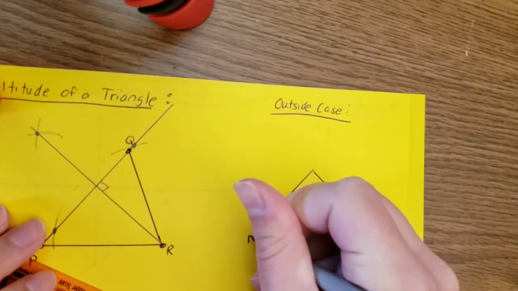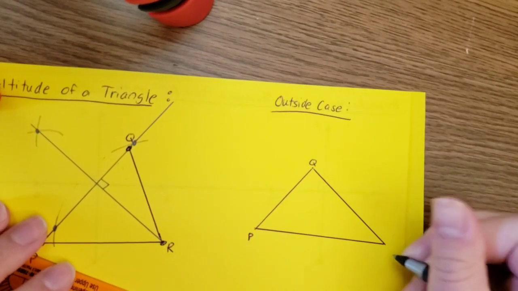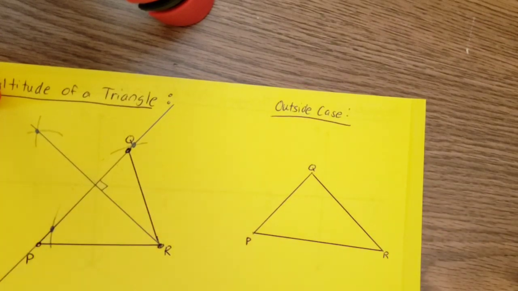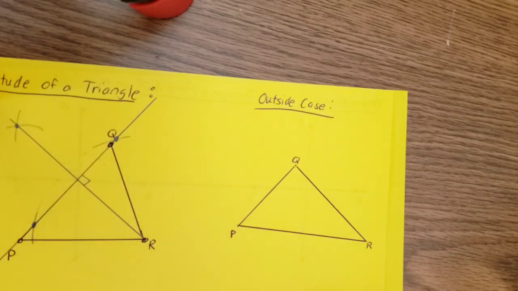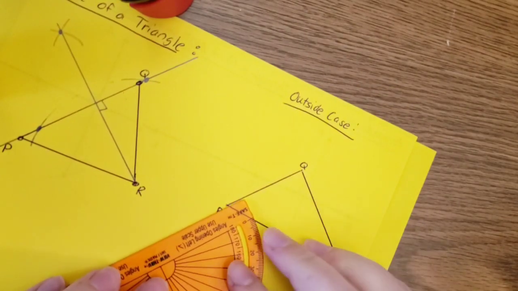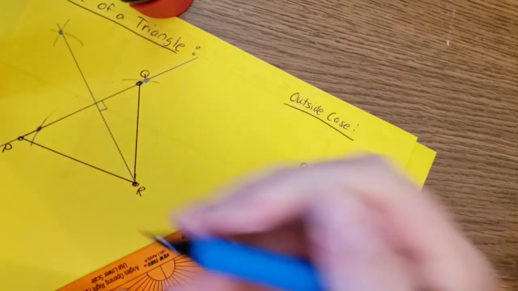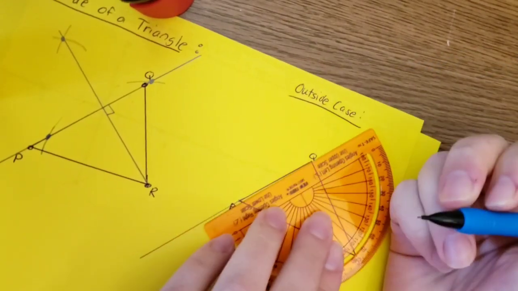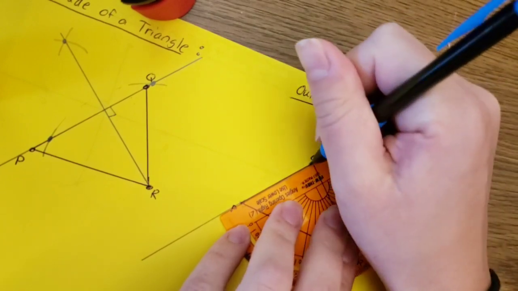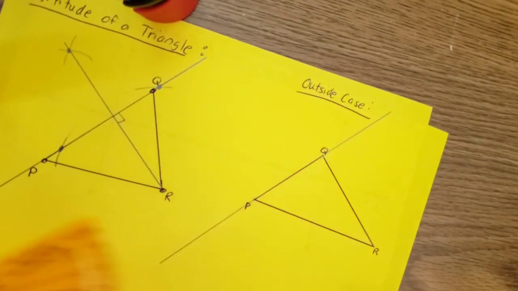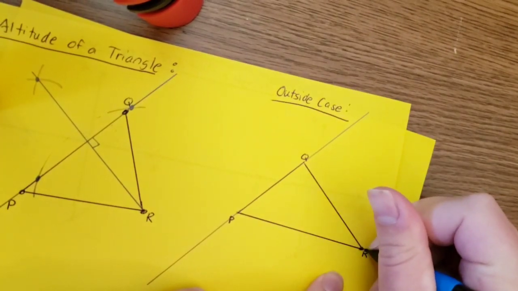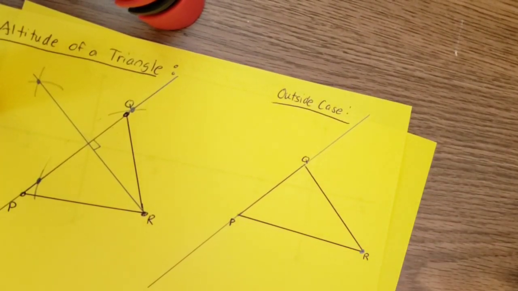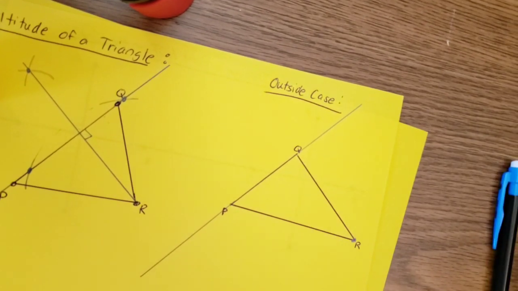And I'm going to label it the same as before. So we've got P, Q, and R. So now we are going to start this the exact same way. We've got to extend one of the sides of our triangle, so we've got the room that we need to be able to do this construction. So I'm going to extend that line. So that tells me that it is point R that we are going to be working on building this altitude from. So we're going to do this then the exact same way.